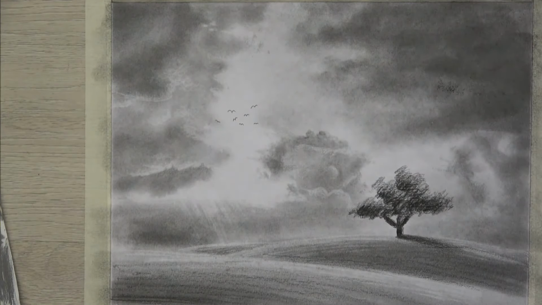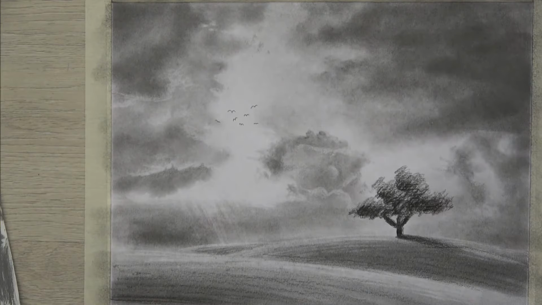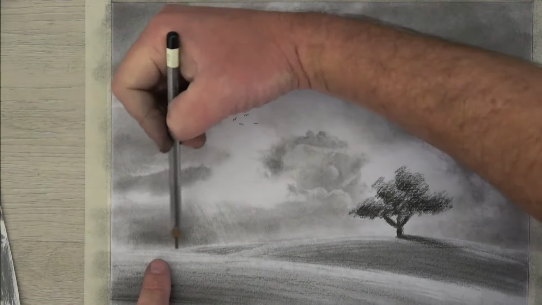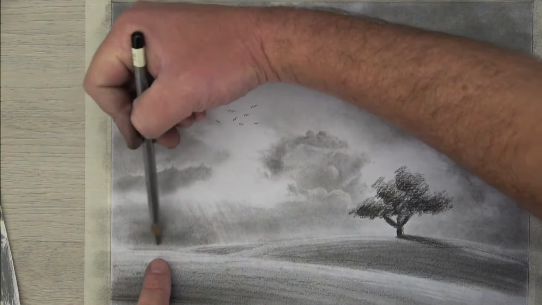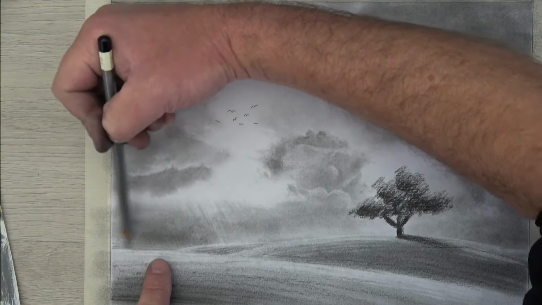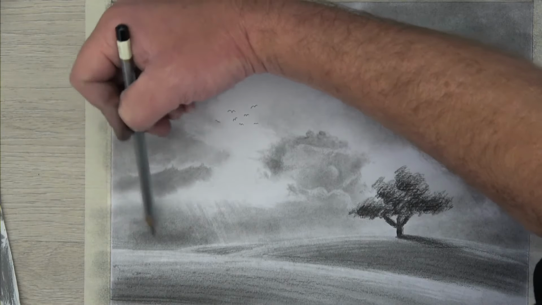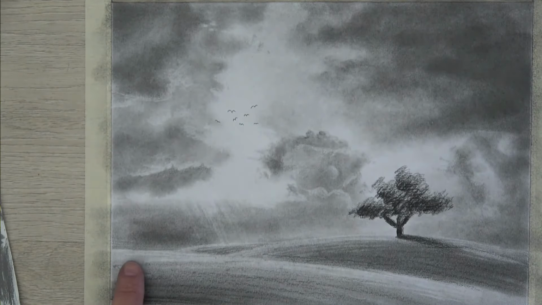Just darkening up that little area over there. I like to have my corners reasonably dark. And having said that, this one has ended up light. Then here as well, I think let's just make sure that you've got a good contrast between the ground and the clouds. So we'll just darken up that little section over there, just quickly with a 2B pencil. There we go. See, now that stands out better, eh? Got a nice separation between the ground and the sky.